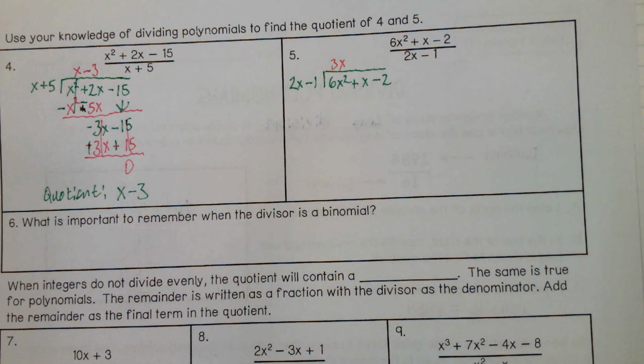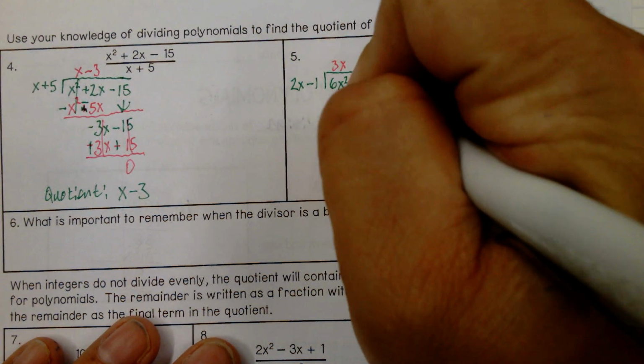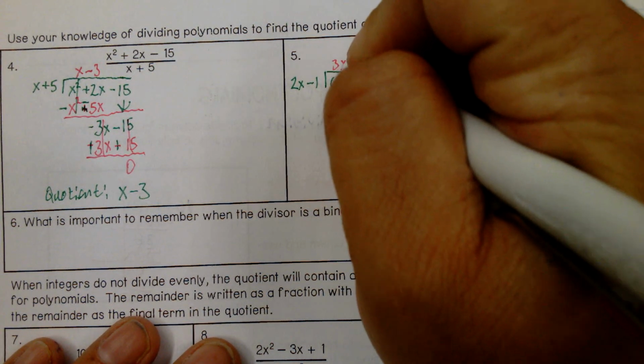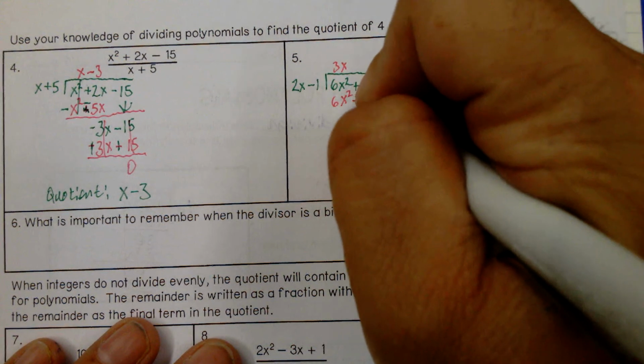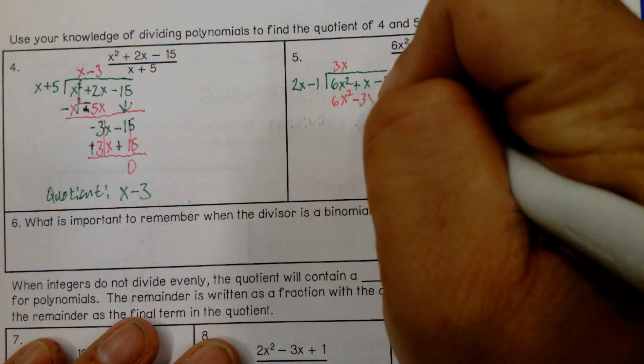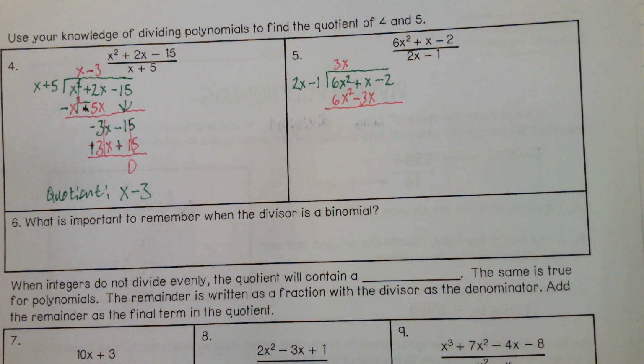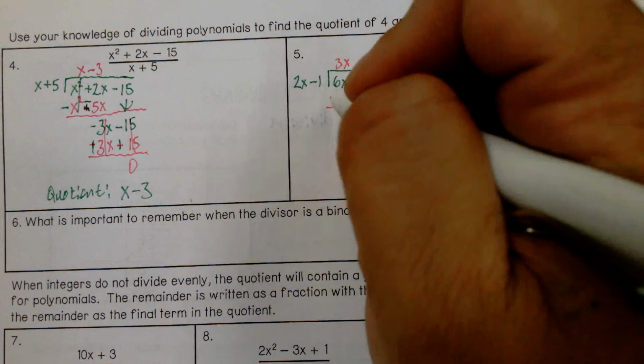You got to remember to multiply that 3x by the binomial, the whole thing. So of course this is going to give us 6x squared. Then 3x times negative 1 is negative 3x. But of course, we want to come through with the opposites.